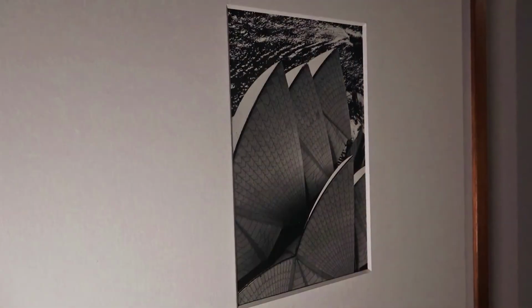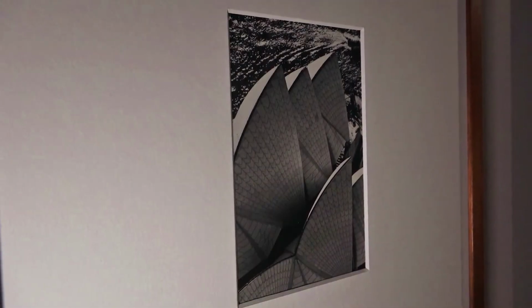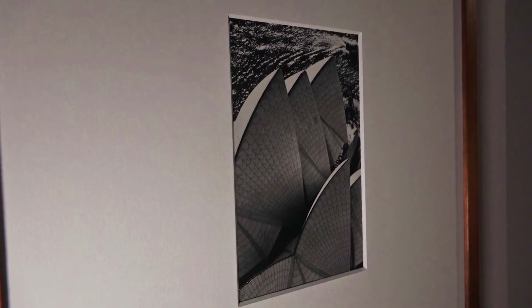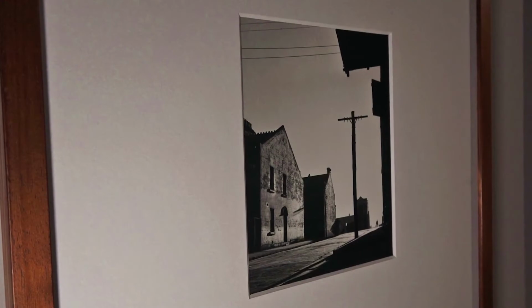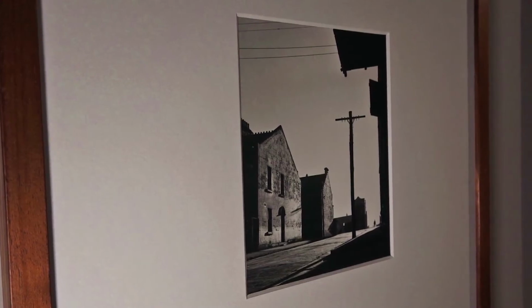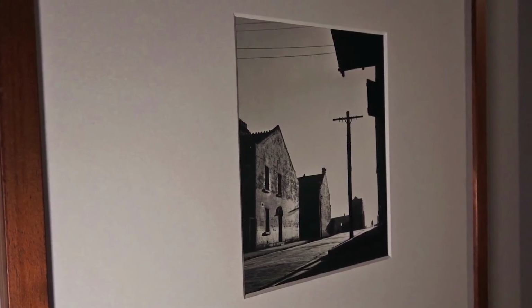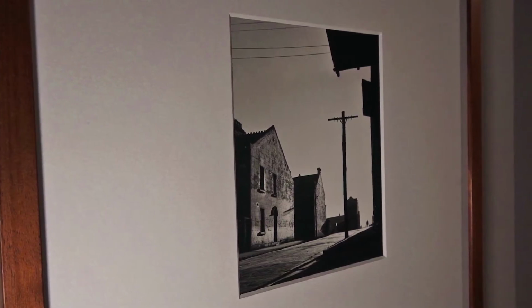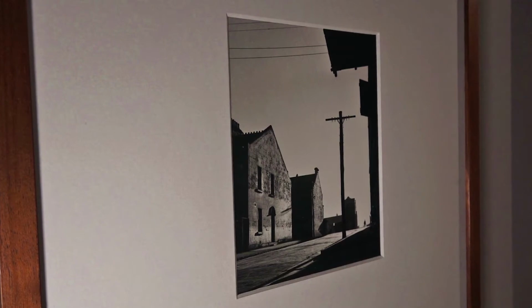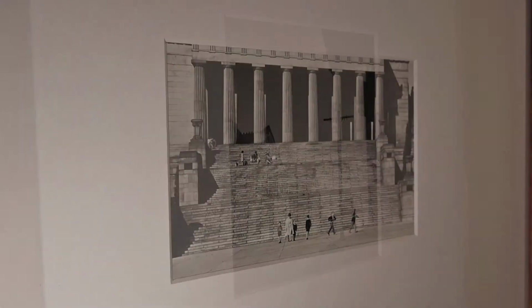So Dupain's image shows the Opera House cloaked in darkness. This image of the Opera House by David Moore shows it shimmering in the sunlight. This other image by David Moore, who was one of the biggest architectural photographers in Sydney, is almost a surrealist nightmare of the Surry Hills street that it's depicting.